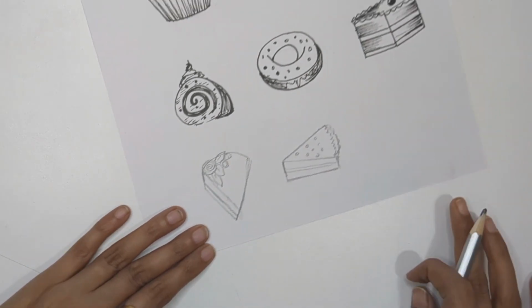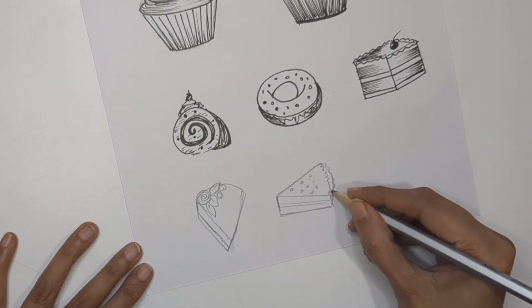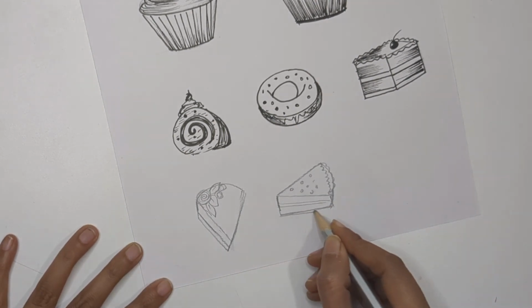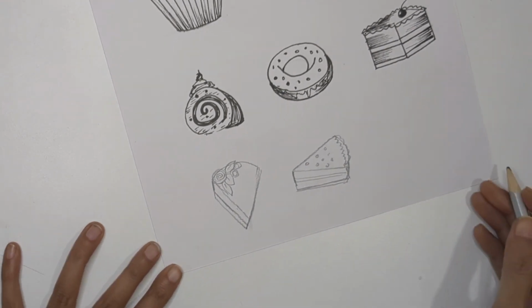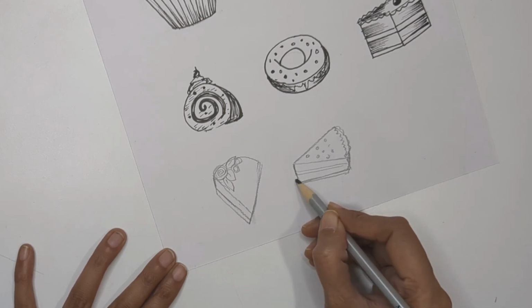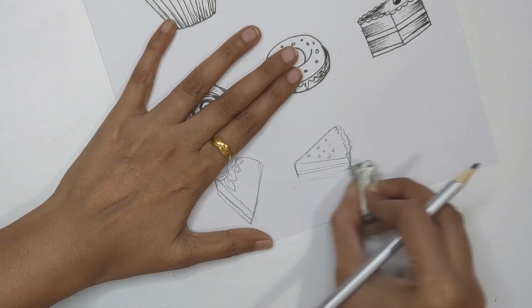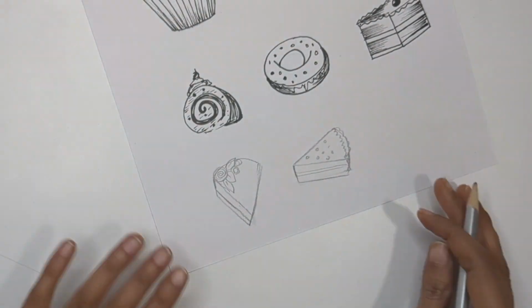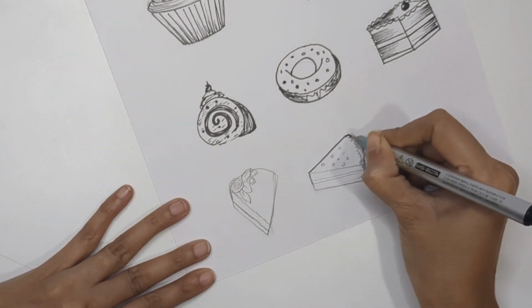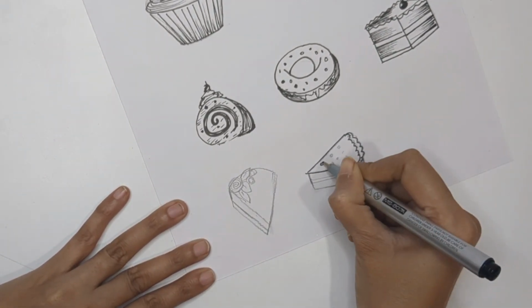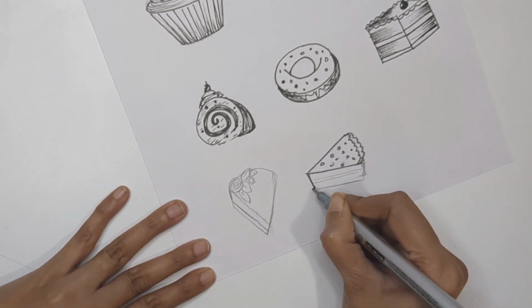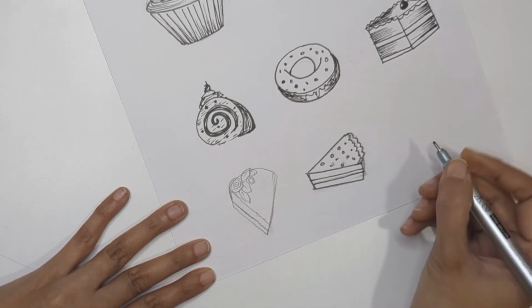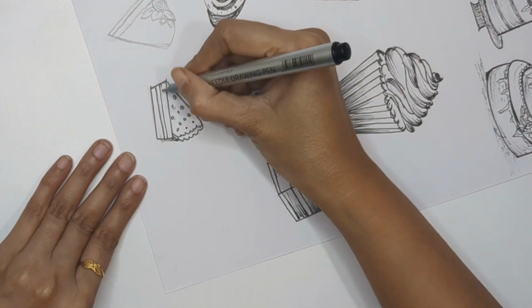So defining all this perspective is important when you are drawing something. So I always insist everybody to learn all this perspective so that you can create some realistic version of all these elements. Then you can add candles and all those things. You can add flowers, leaves, patterns, or anything to decorate all these things.